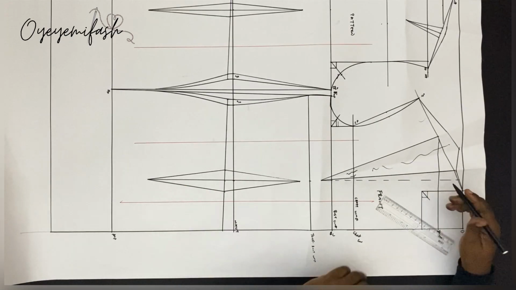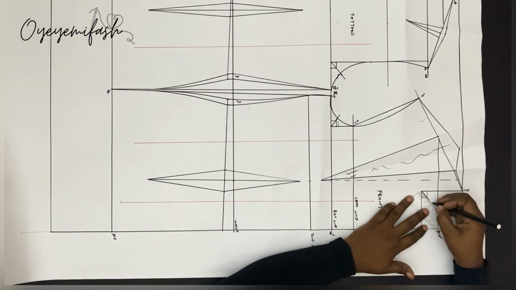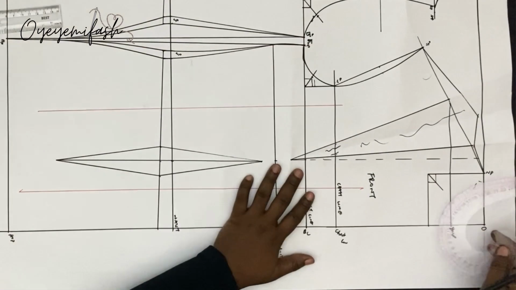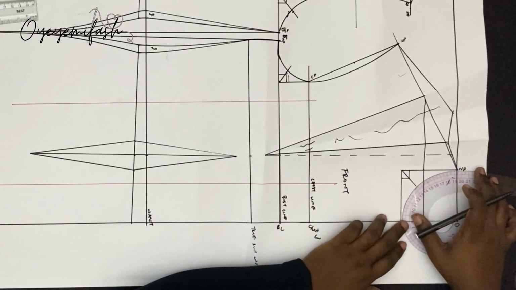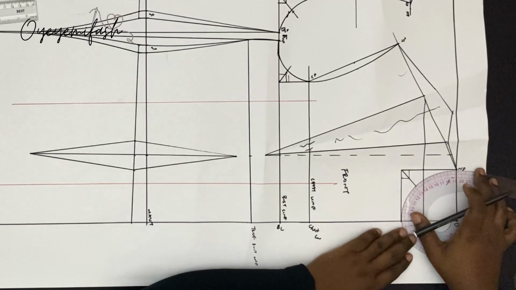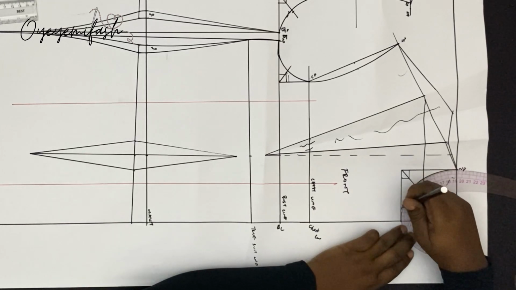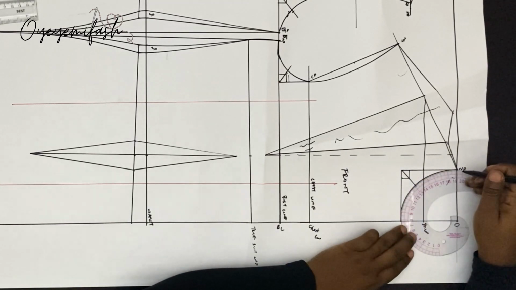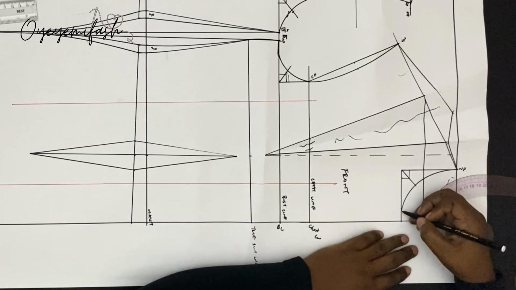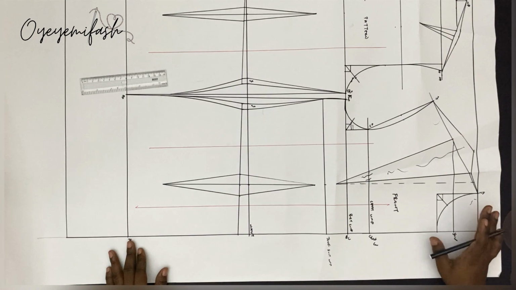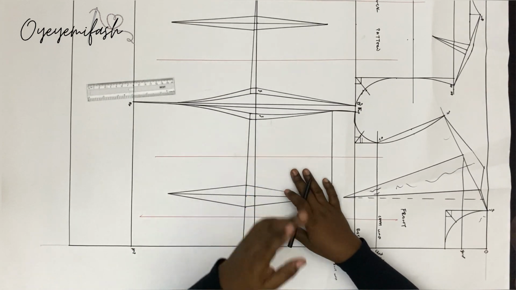So to draw the front neckline, we'll draw our 1 centimeter box and rule a guideline and mark a point 3 centimeters away from that angle, and then connect the NP to center front with a curve. So making sure that the curve stops about 1.5 to 2 centimeters away from center front. So we have our front neckline. So this is the front pattern and that's the back pattern.